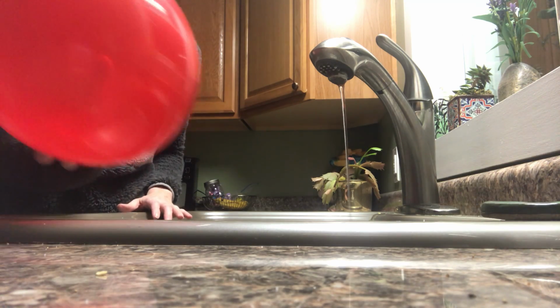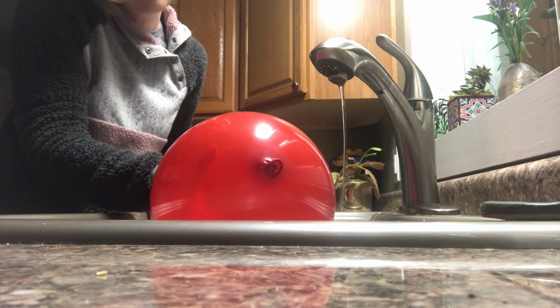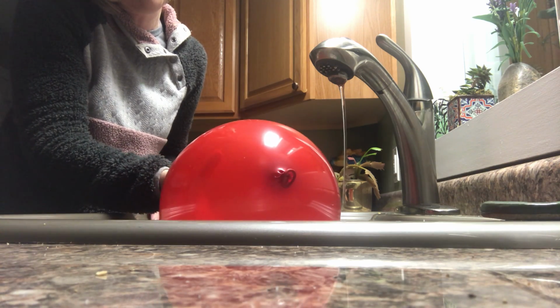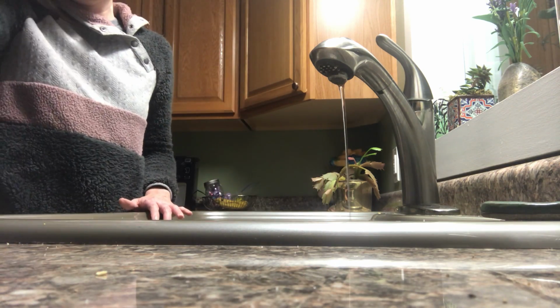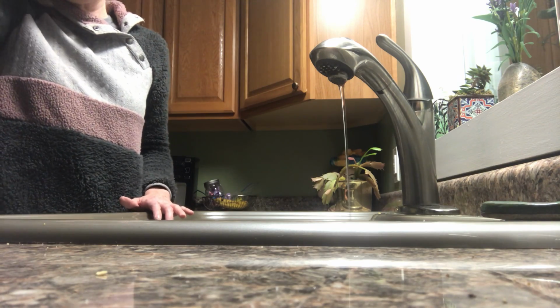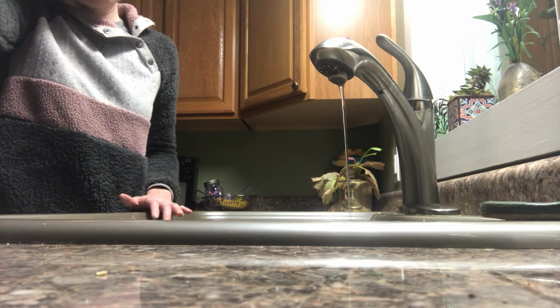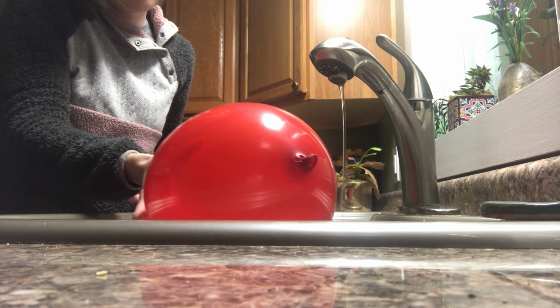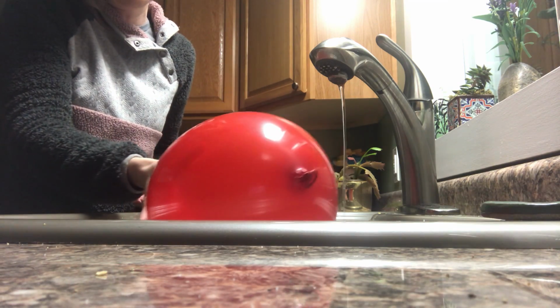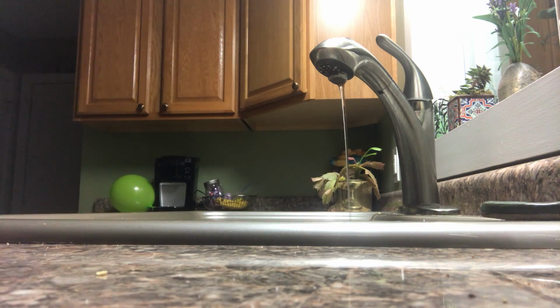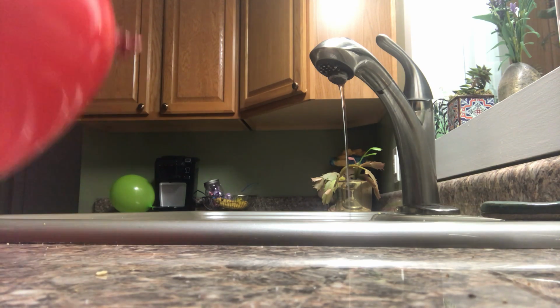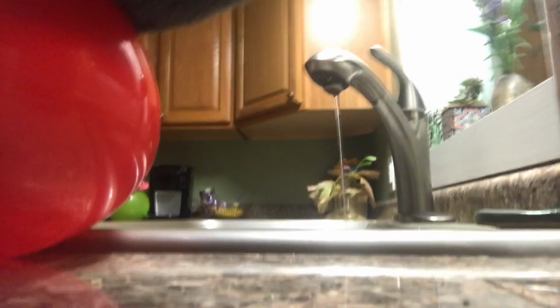Put it up to the stream of water. And you may be noticing that that stream of water moves towards the balloon.